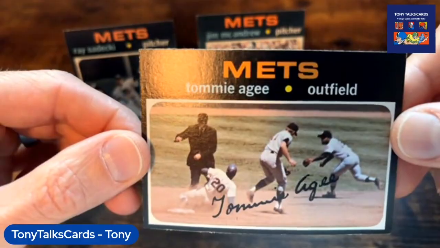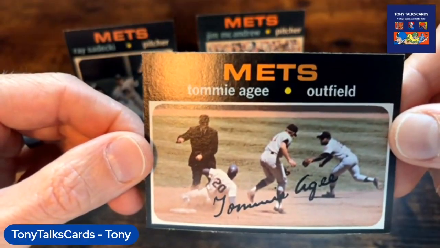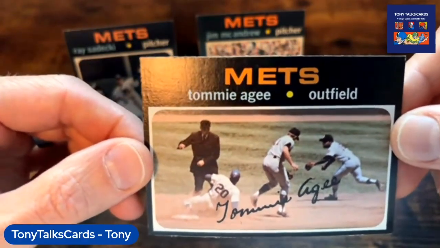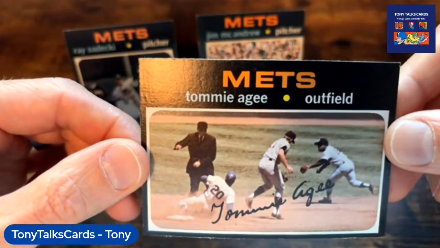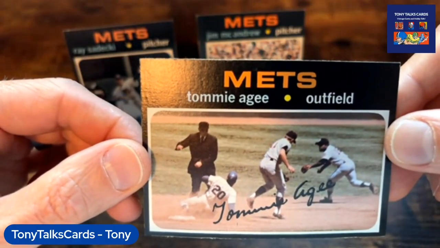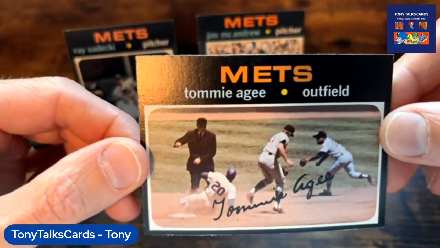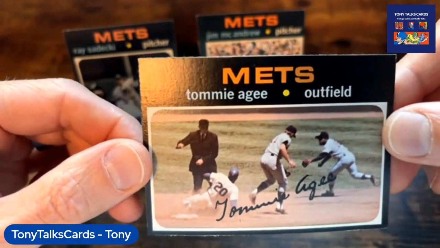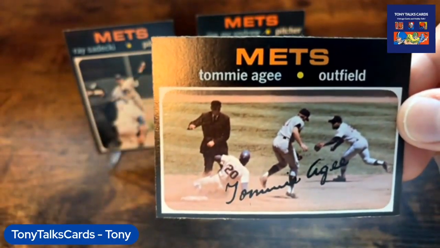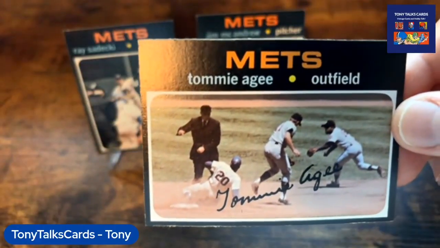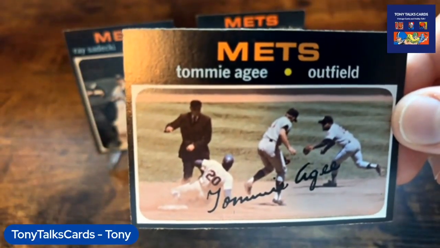Again, Tommy Agee was an outfielder. He played from 1962 to 1973. He began with Cleveland, went to the White Sox, then the Mets, and ended up with Houston and St. Louis as well near the end of his career. He was dealt to the Dodgers at the end of his career, but never made an appearance. Tommy Agee's best years were probably 1969 to 1971, of course, with the Mets.